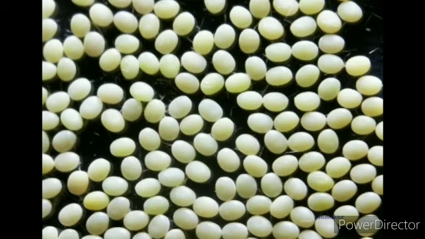A female silk moth lays hundreds of eggs at a time, and these eggs are then warmed to a suitable temperature for hatching. This process is known as incubation, जिसमें एक फीमेल सिल्क मॉथ hundreds of eggs एक ही टाइम पे प्रोड्यूस करती हैं और उसके बाद उन्हें एक suitable temperature पे रखा जाता है ताकि वो hatch हो जाएं.